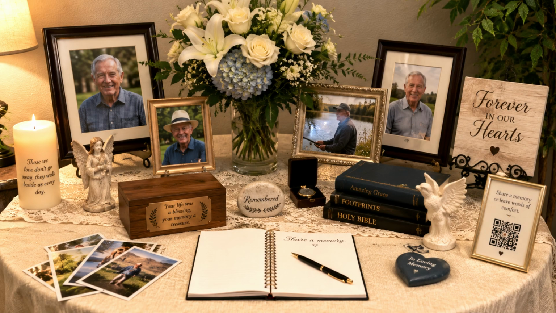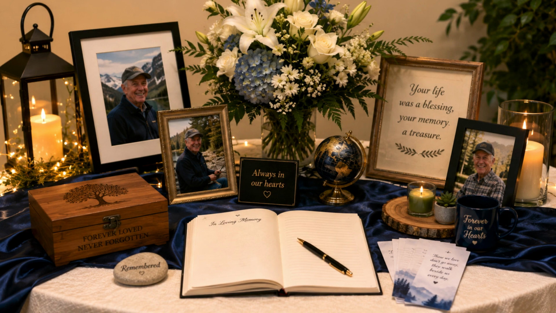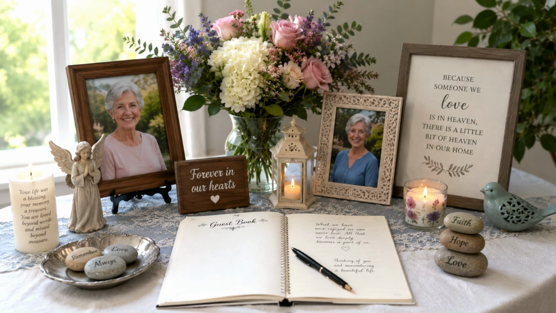A memory table is a dedicated display area that showcases important items representing the life, personality, accomplishments, and interests of the person being honored. Unlike a simple photo display, a memory table tells a story. It allows guests to connect with cherished memories and gain a deeper understanding of the individual's unique journey through life.